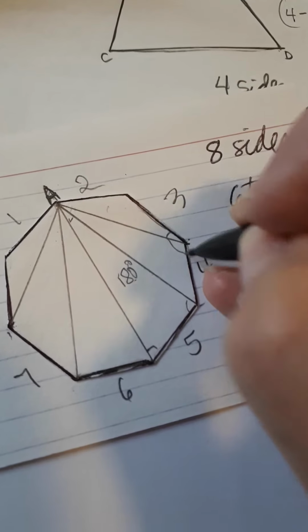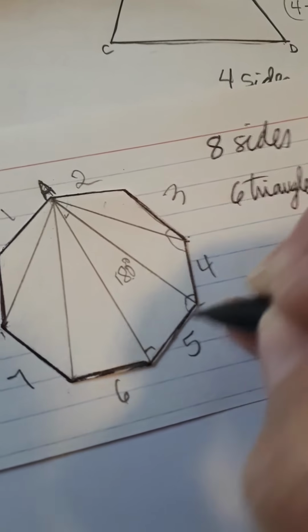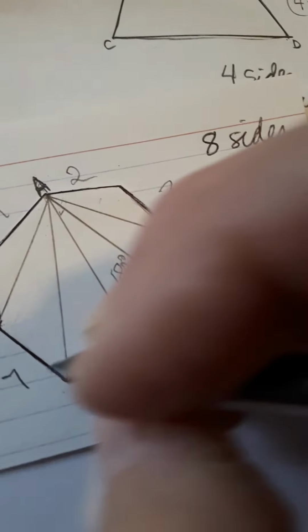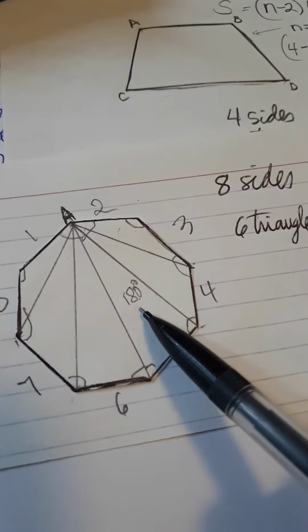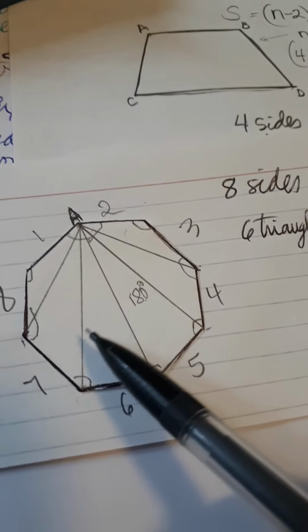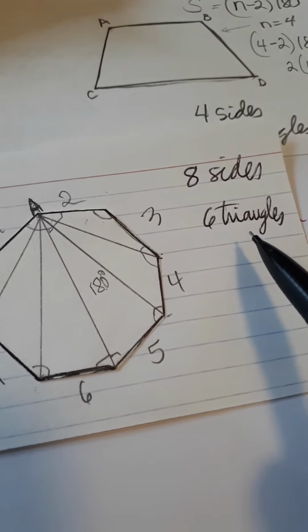This one and this one, these two, if I added all of that, it would mean adding 180 1, 2, 3, 4, 5, 6 times.